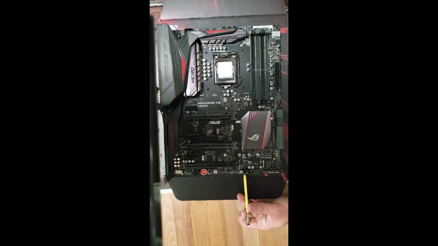Then moving on, we have a USB 2 header right here. This is where you plug in your USB 2 cords. I believe this only has the one header, if I remember correctly. You can buy a USB 2 extension that you can connect to this and plug more USB 2 cables into.